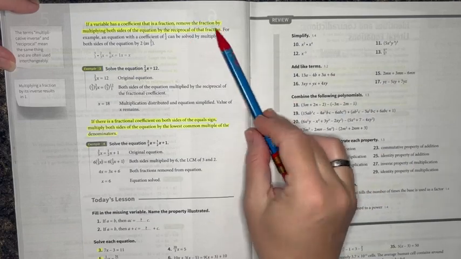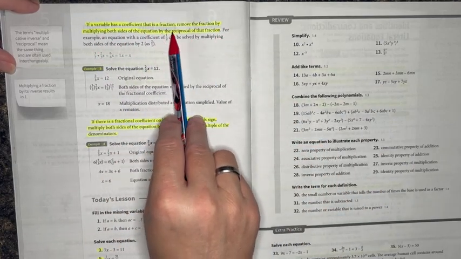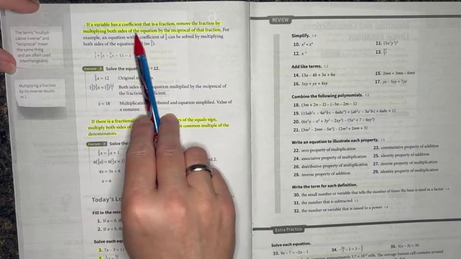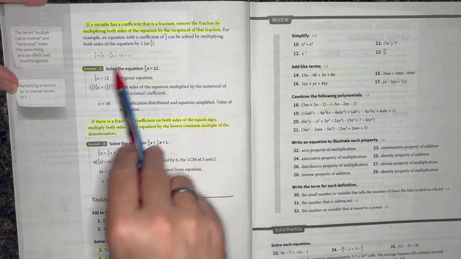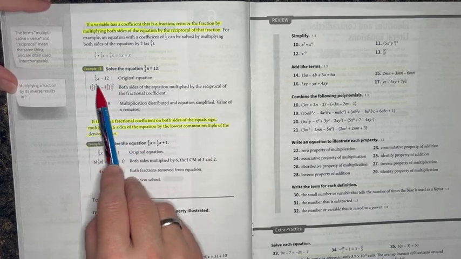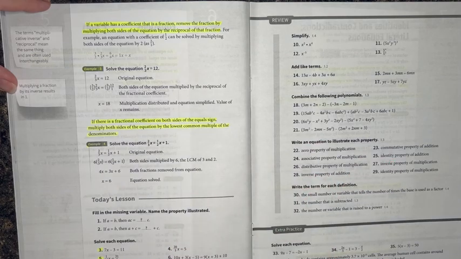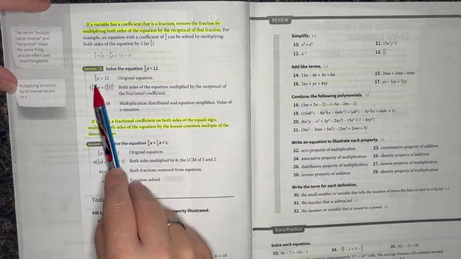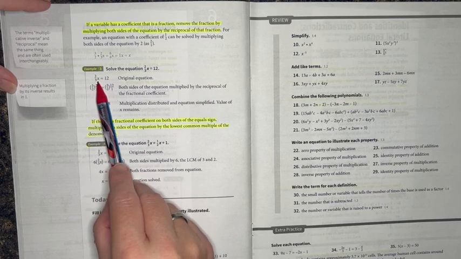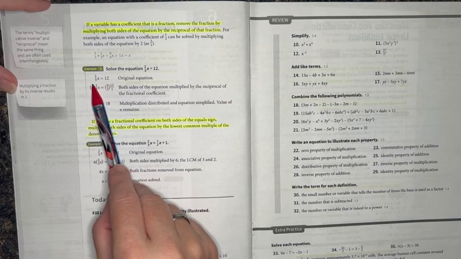Here at the top of page 24, it tells us that if a variable has a coefficient that is a fraction, we can remove that fraction by multiplying both sides of the equation with the reciprocal of that fraction. So looking at example 3, 2/3 x equals 12. This is a very common thing to have fractions in these problems. So 2/3 is being multiplied by x, right? And that is then equal to 12.